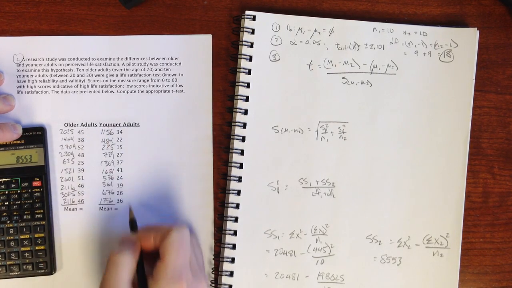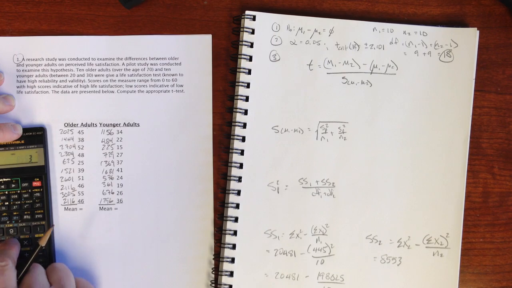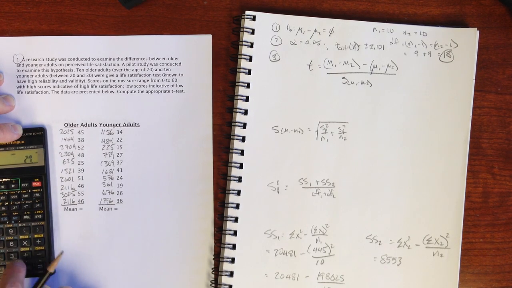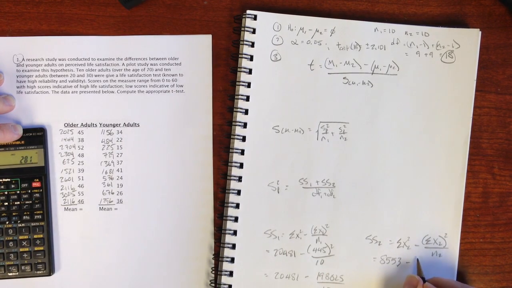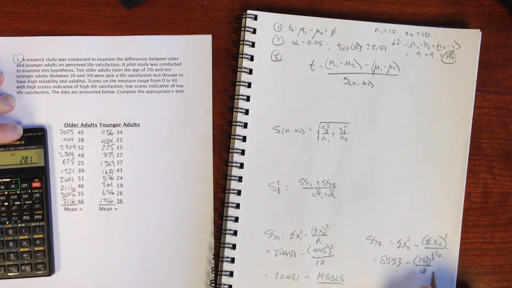Okay, now I'm going to add up all the regular scores. 36, I'm going up from the bottom. 26, 19, 24, 41, 37, 27, 15, 22, and 34 for a total of 281. And of course n is the same, 10.